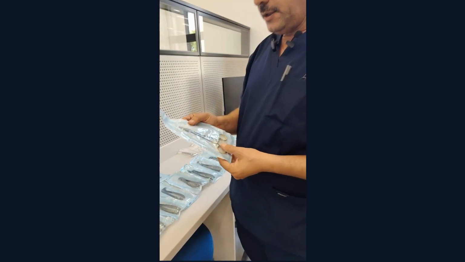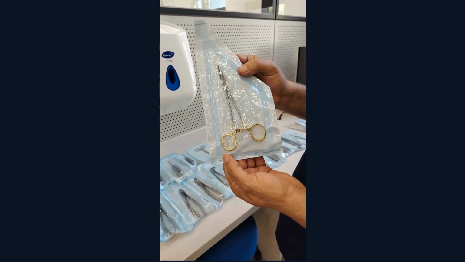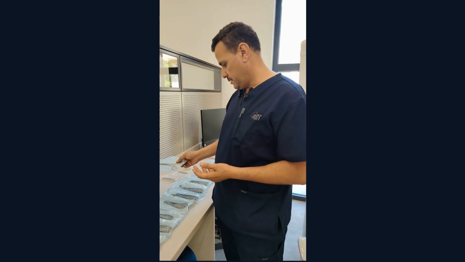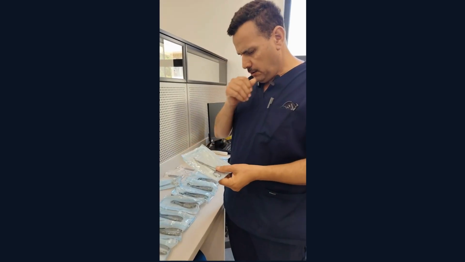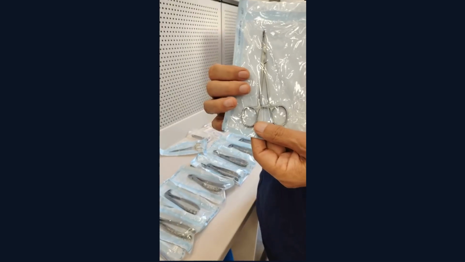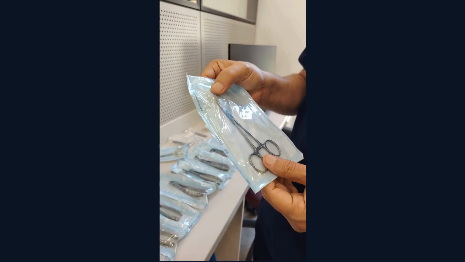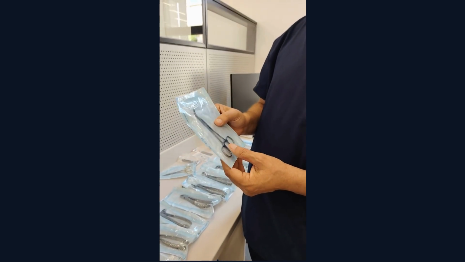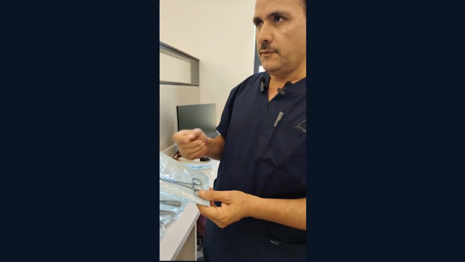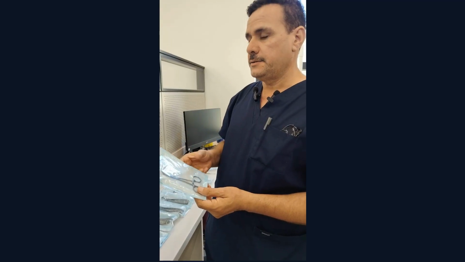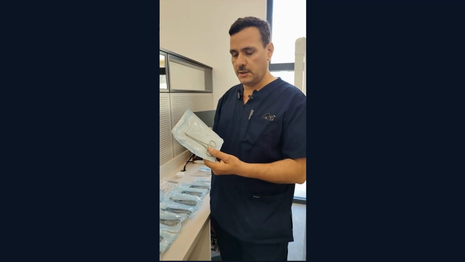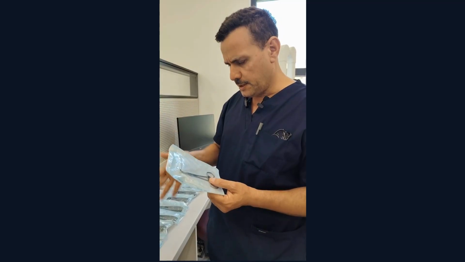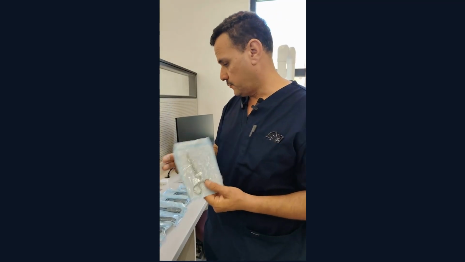Also, you need the needle holder. This is the needle holder. Usually it comes with the scissor, but also this mosquito tissue forceps will hold tissue, useful in suturing. The assistant can help hold the needle. Also it helps if the tooth is too loose and you don't want to grab it with the forceps. You can use it with the root tips. When you separate the teeth, you can use this tissue forceps.